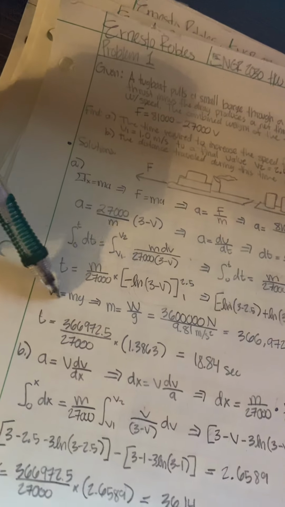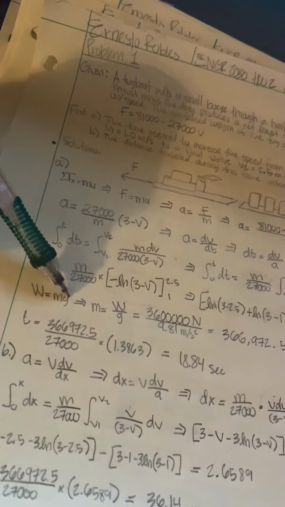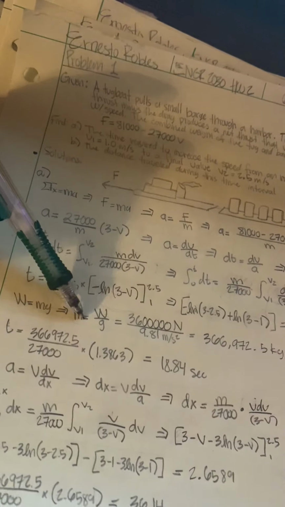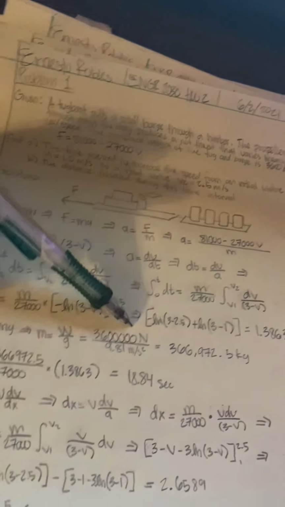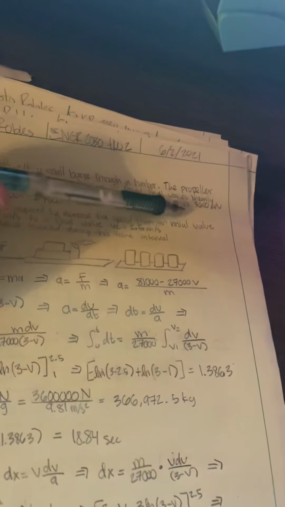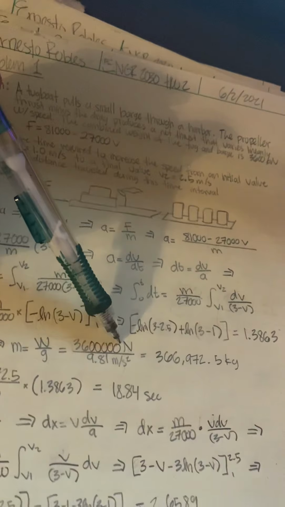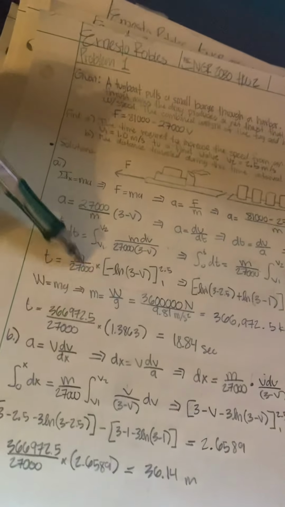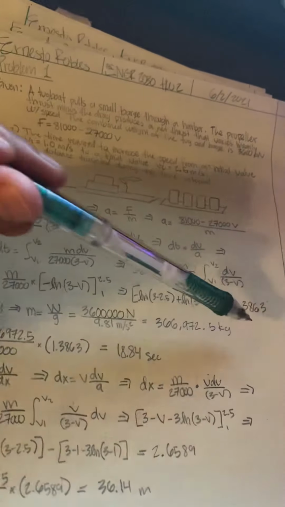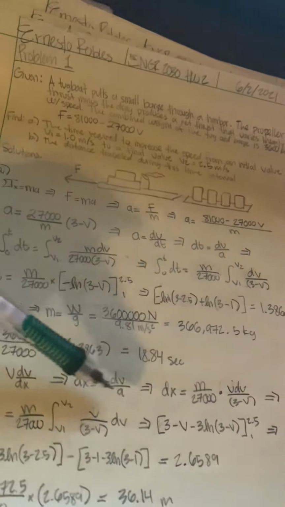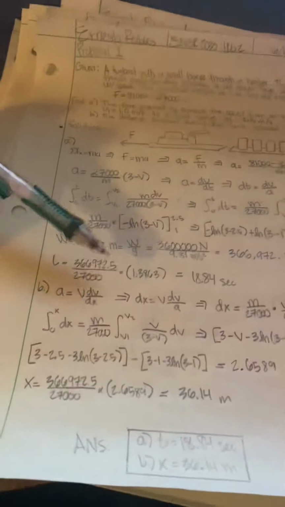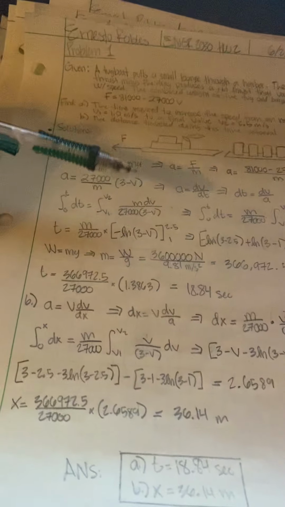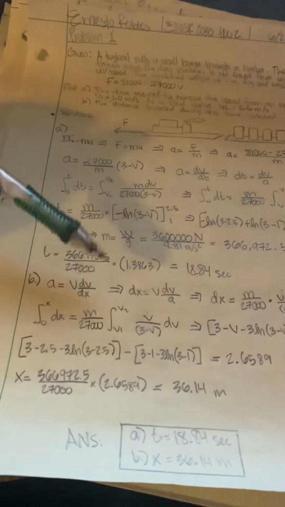We know that the weight is equal to m times gravity g. Get m by itself, and then right here I converted the original value of 3,600 kilonewtons to newtons, so we could get kilograms. This is what we get. Plug that in over here, plug in what we solved right here over here, and this is the time we get. So 18.84 seconds.